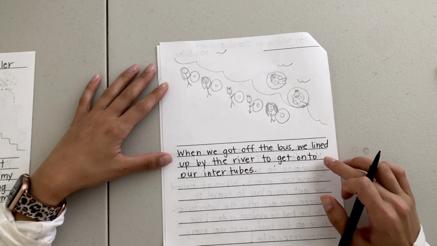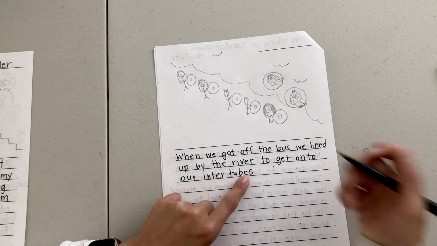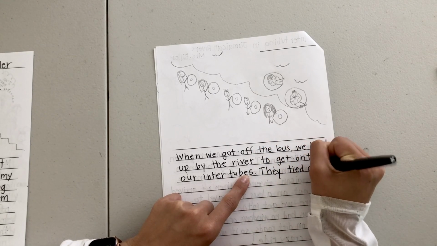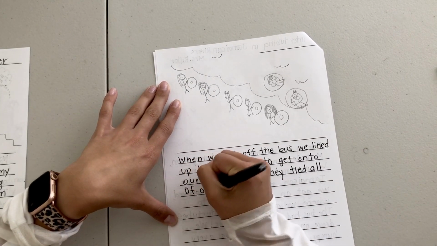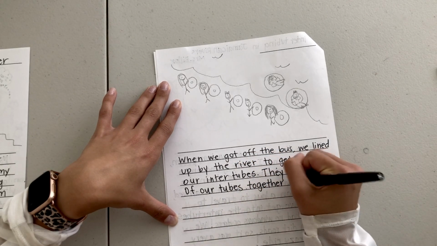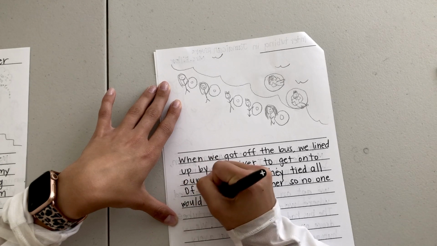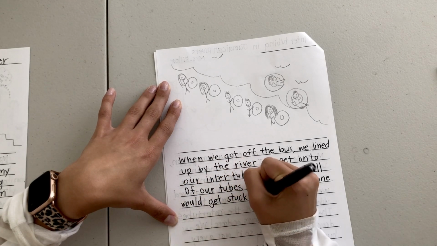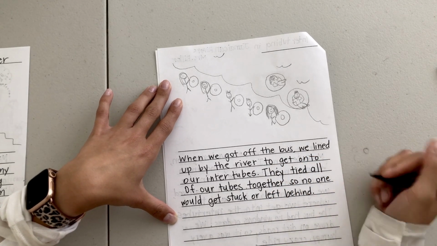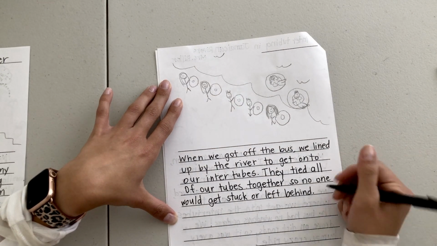When we got off the bus, we lined up by the river to get onto our inner tubes. So I can think about this moment. I'll say this. They tied all of our tubes together so no one would get stuck or left behind. I don't remember exactly how many people were there, but I do know that there was about 15 to 20 people in this whole line, which was really a lot of people.